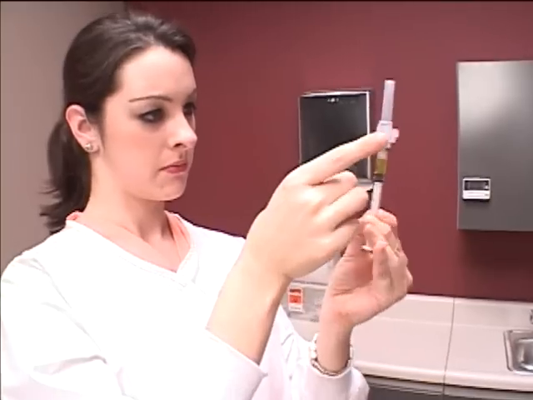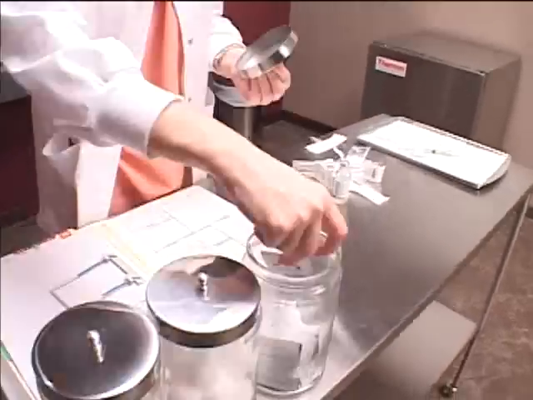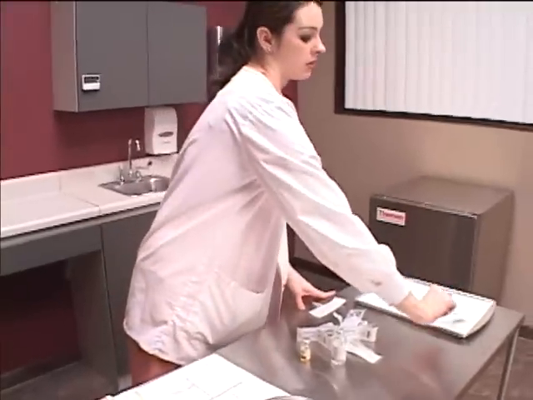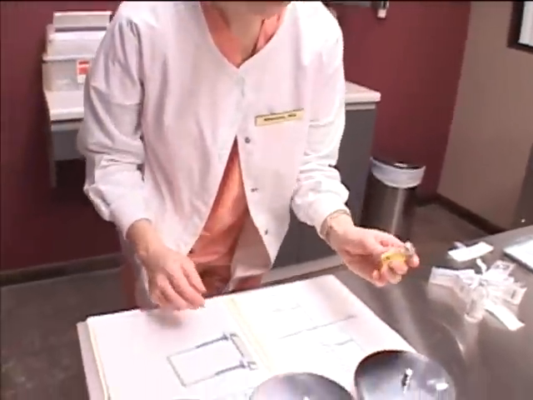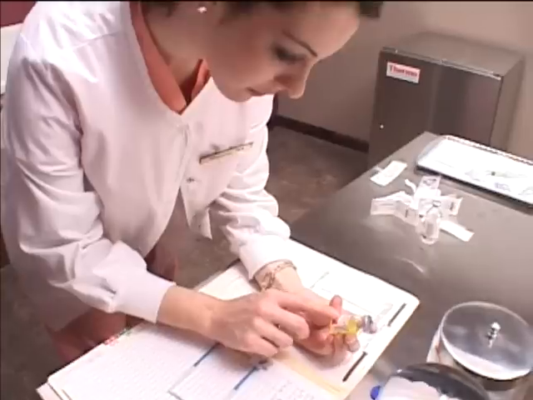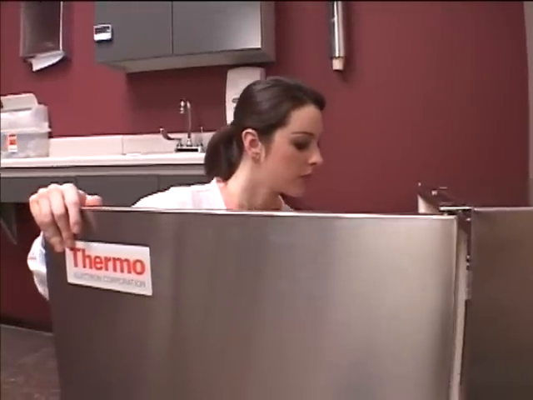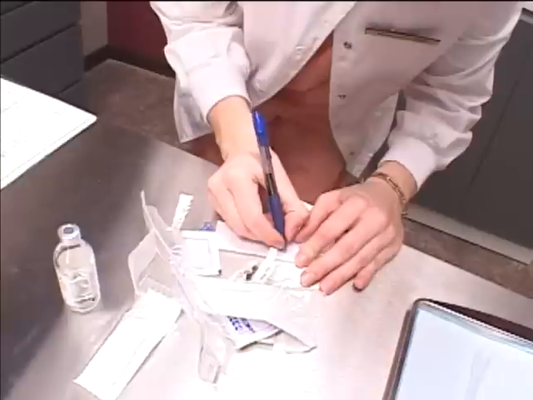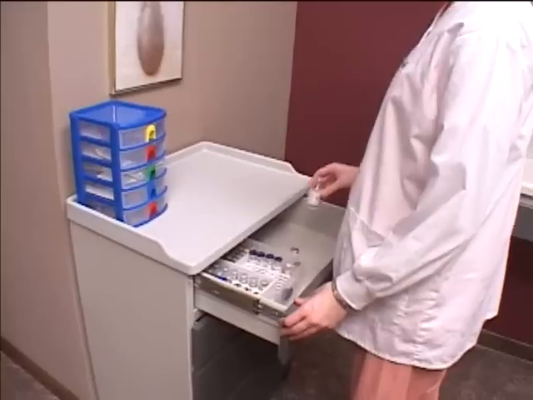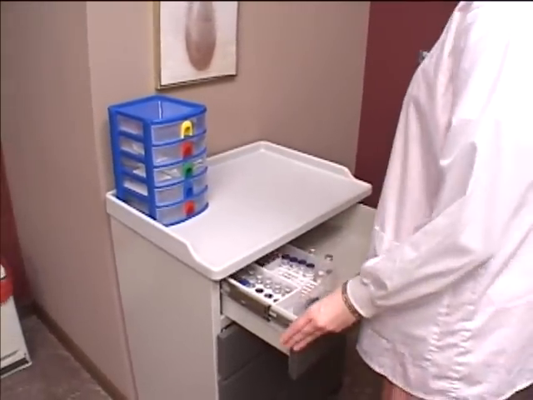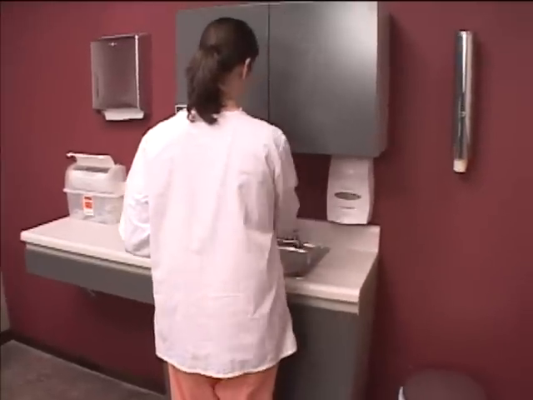Recap the needle and flick the syringe to remove any air bubbles and place the syringe, cotton balls, alcohol pad, and adhesive bandage onto a medication tray. Check the medication against the physician's order before returning it to the appropriate storage area. Label the wrapper if necessary with the appropriate information. Return the diluent to its proper storage area. Dispose of the trash. Finish by washing your hands.